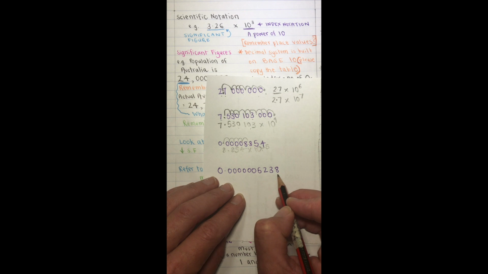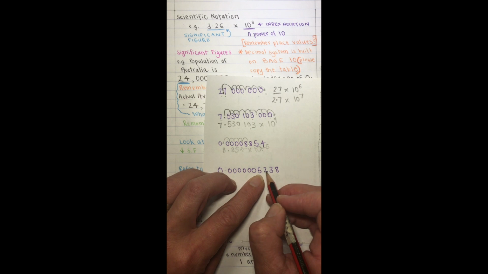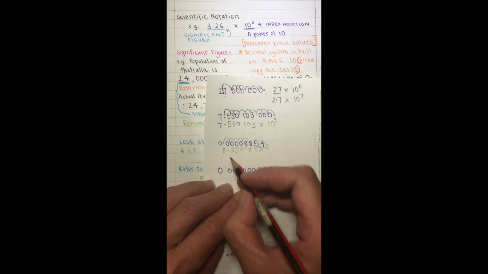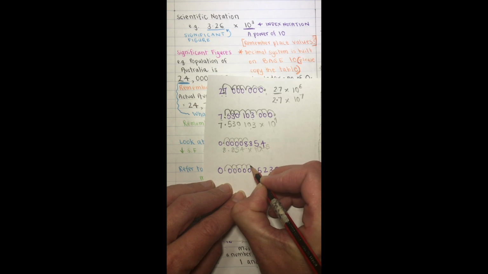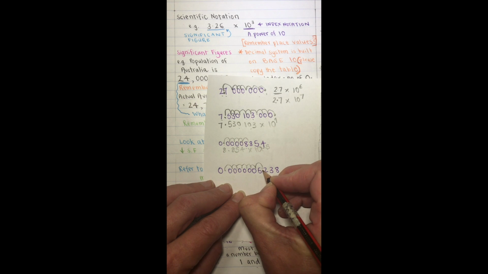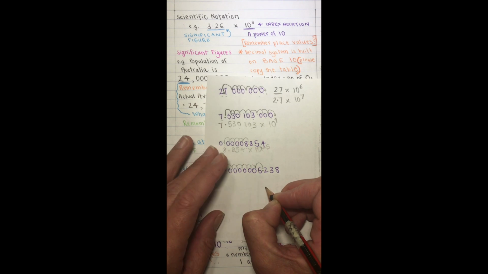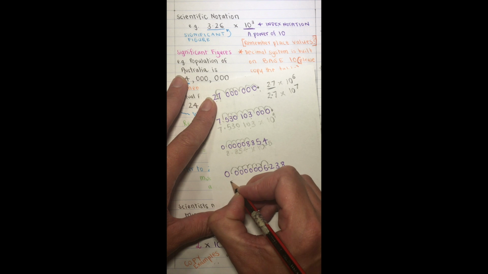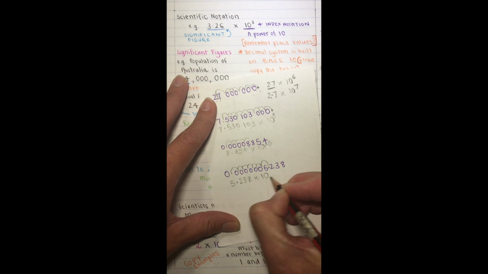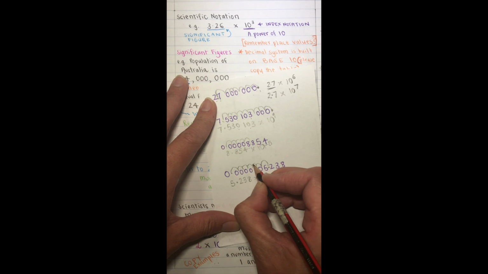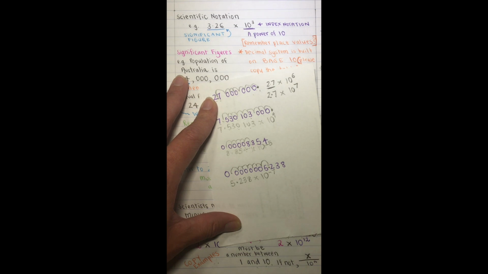Again, I've got 4 significant figures, but that is certainly not a number between 1 and 10. 5.238 would be a number between 1 and 10. So again with the decimal and the moving. 1, 2, 3, 4, 5, 6, 7. Brilliant. 5.238. That's definitely a number between 1 and 10. So expressed in scientific notation, it's 5.238 times 10 to the power of negative 7. Excellent.